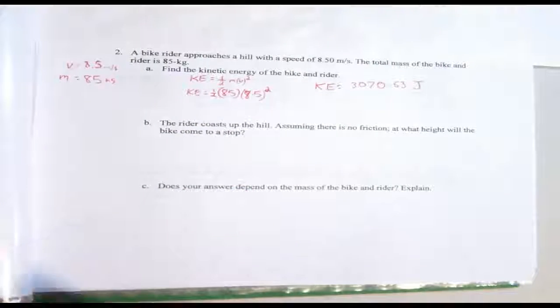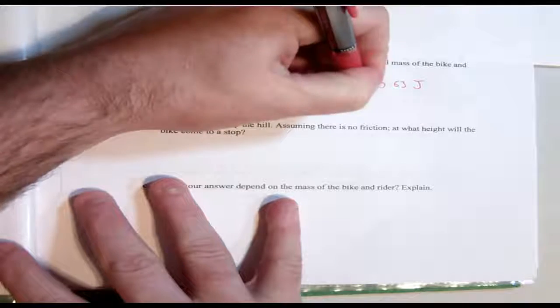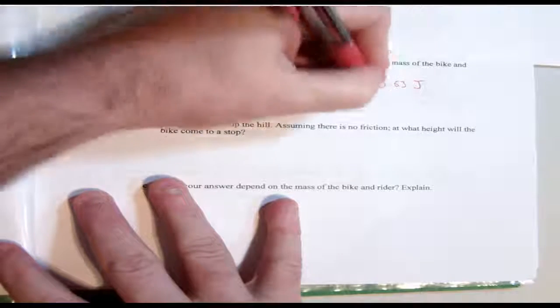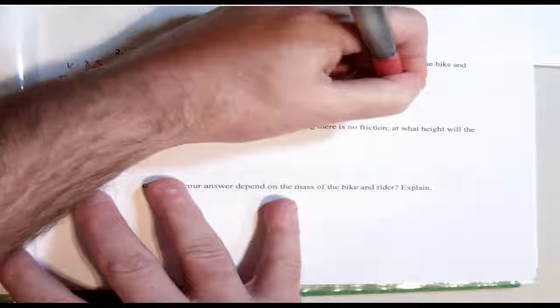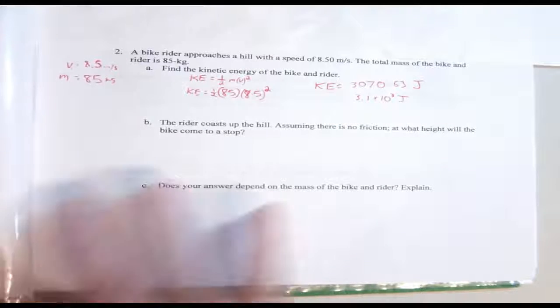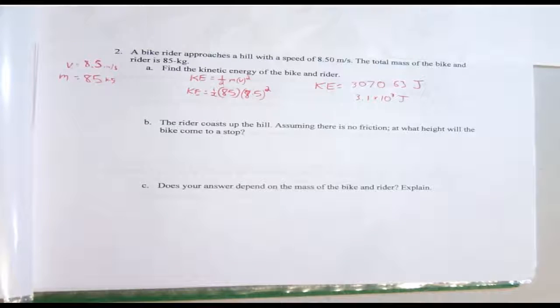And you might have it in scientific notation. You could say like 3.1 times 10 to the 3 joules, if you wanted to do that, and that would be fine. So there's our kinetic energy. This one's pretty straightforward, pretty easy. Let's move on to the next one.